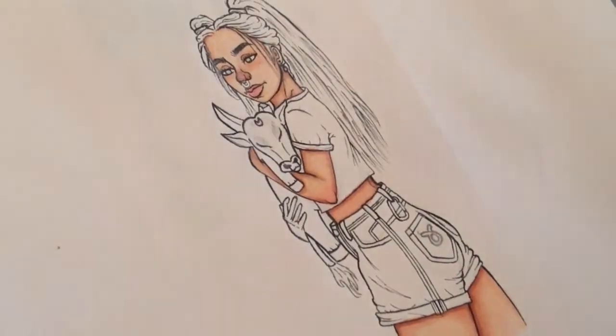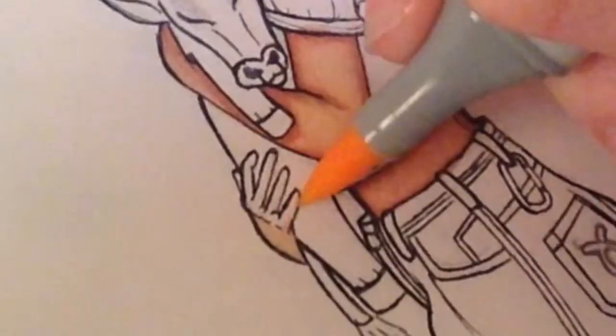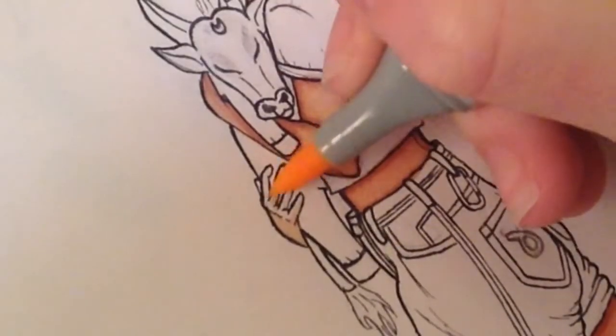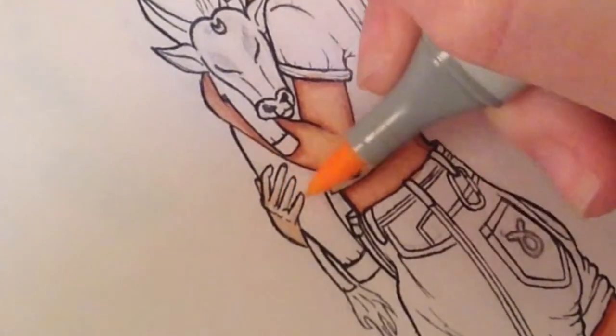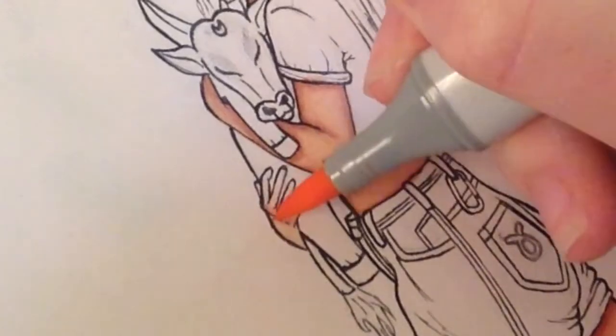Now, on to the hand. That's what we're coloring in now. Hands are very, very tricky when they're this small, but I use, like I said, the same 3 colors, except this time I do use the blush. I use the blush on the knuckles.